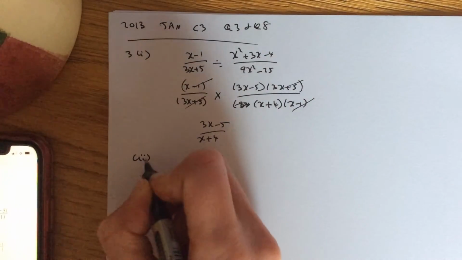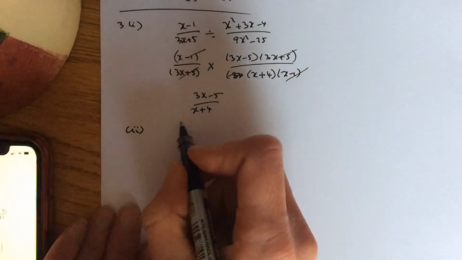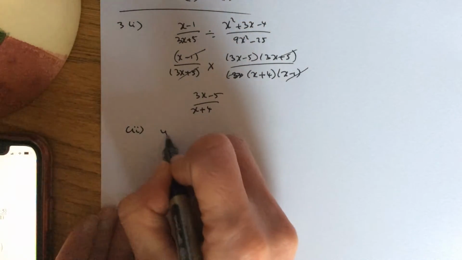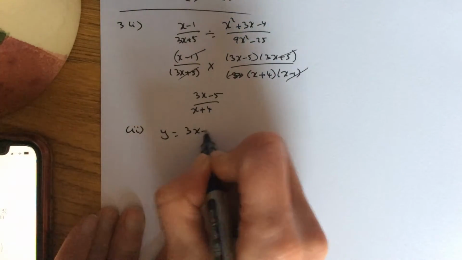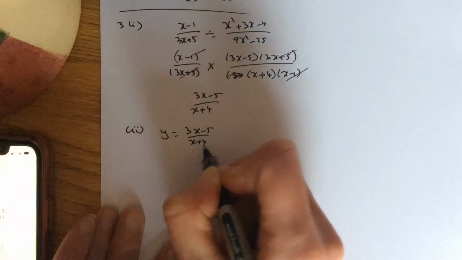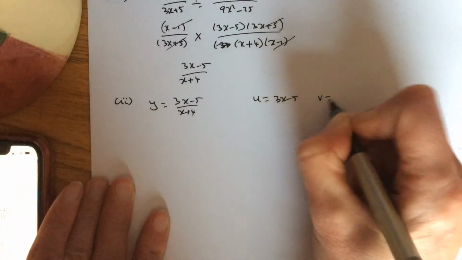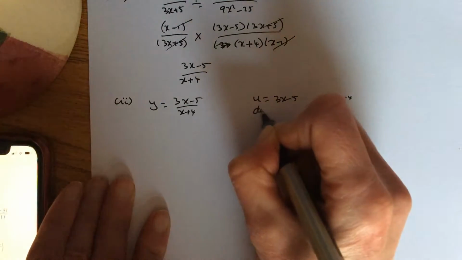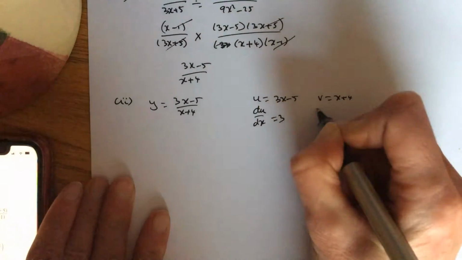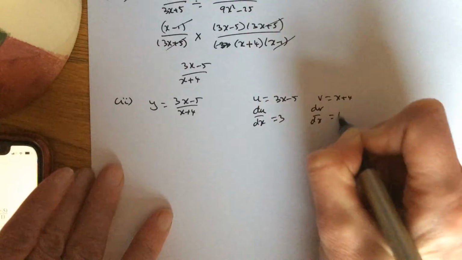The second part of this question wants you to differentiate this. So what I'm going to do is say, let y equal your answer. It's going to be the quotient rule. So u is the top line, v is the bottom line. du by dx is 3, dv by dx is 1.